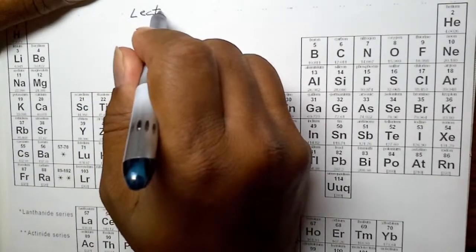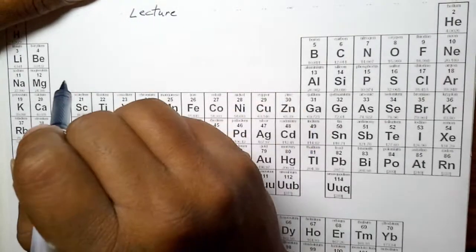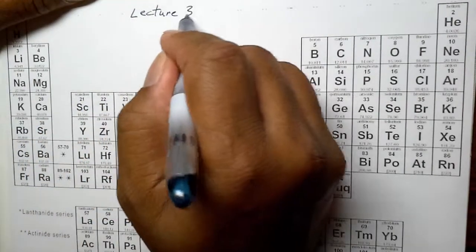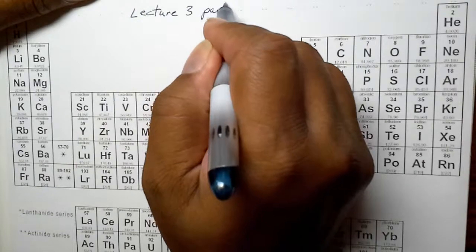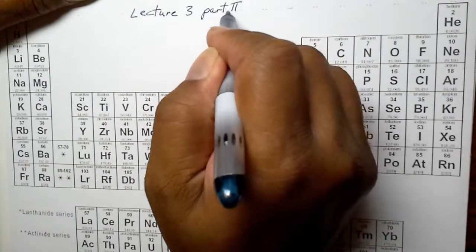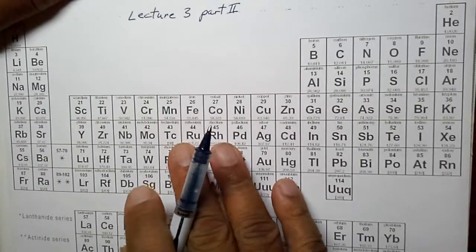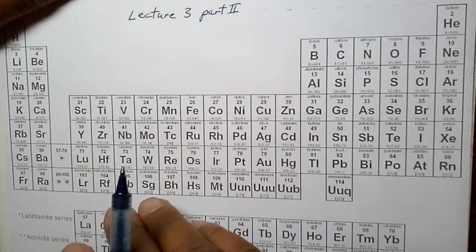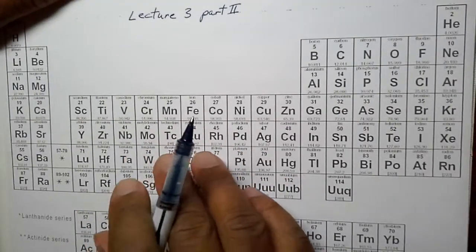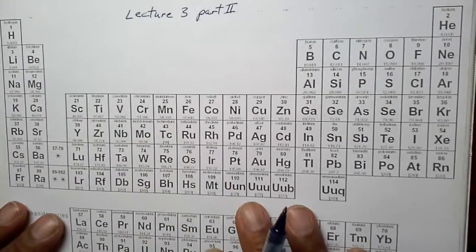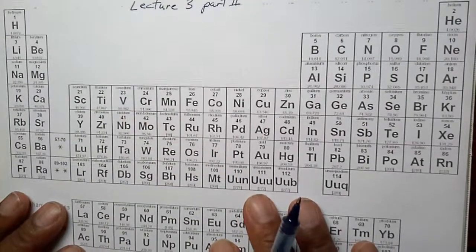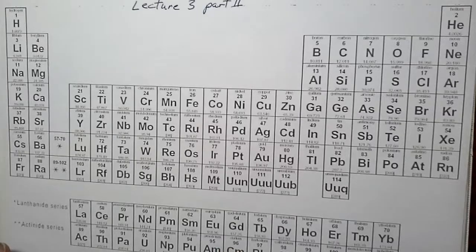And we wanted to begin with the second part of Lecture 3. And in this part we wanted to discuss the periodic table. And I said I would bring an image, and we have one right here.